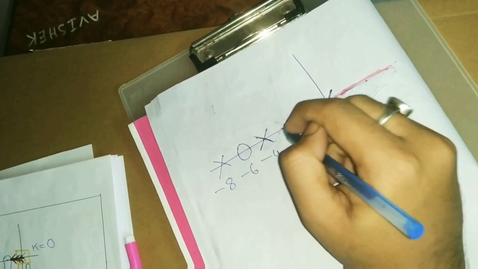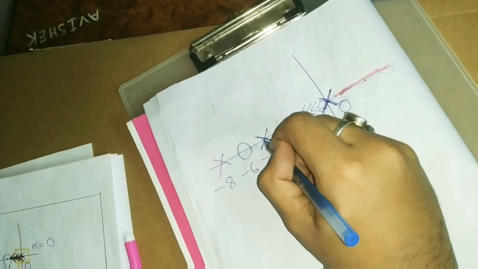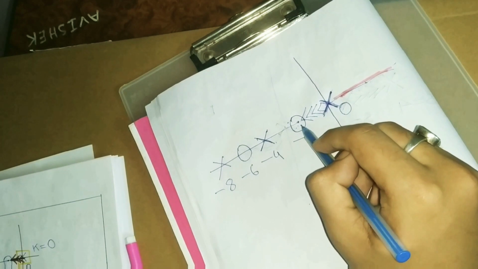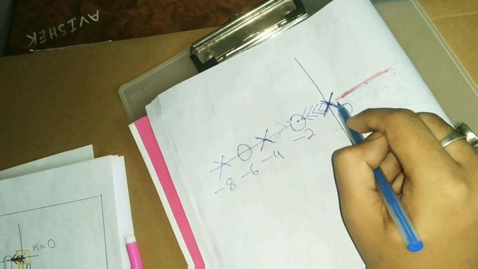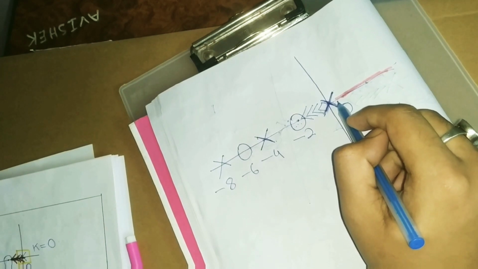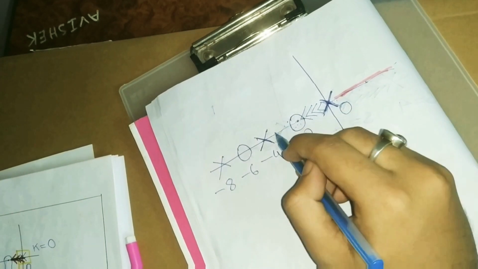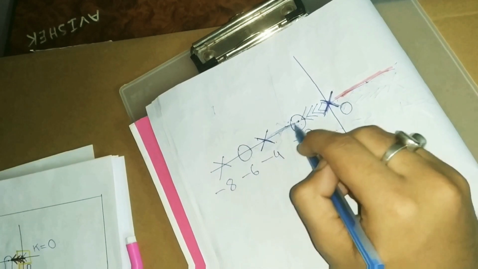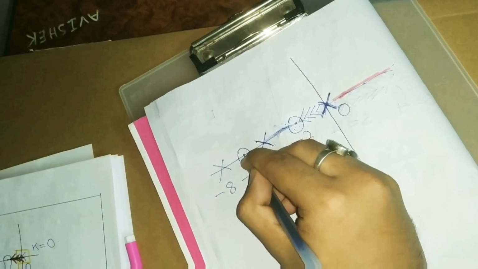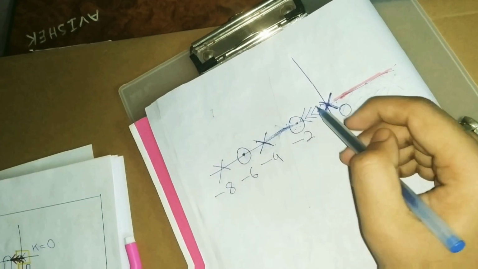Similarly, see from this side, there will be one pole, one zero and one pole. So the number is 2. This is an even number, so this path will not lie in the root locus. Again, check this zero.